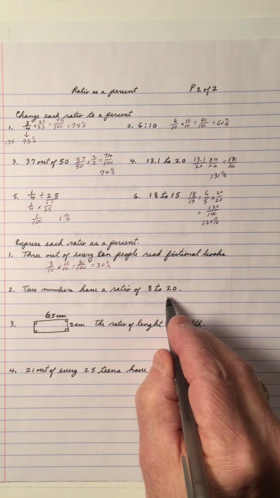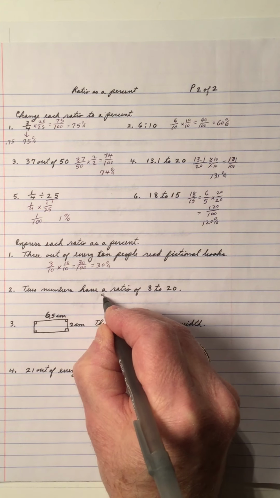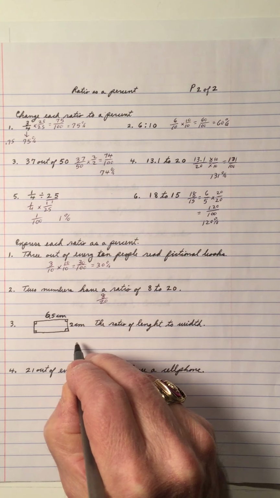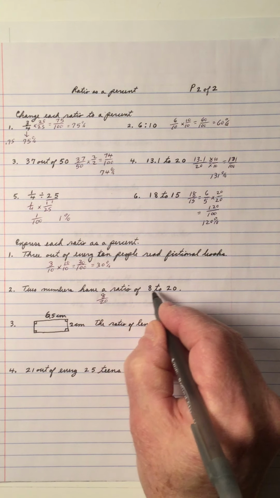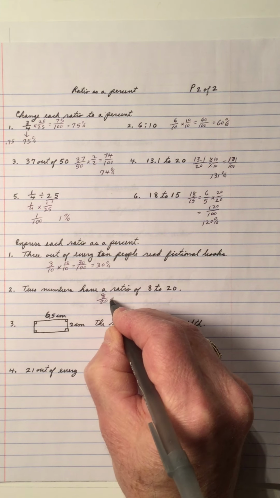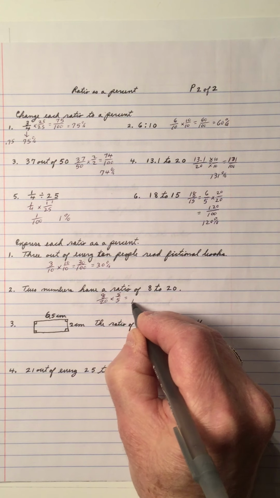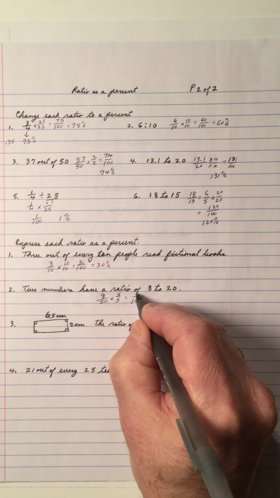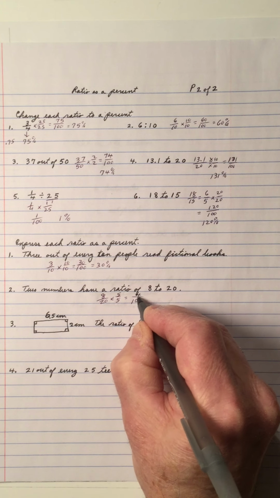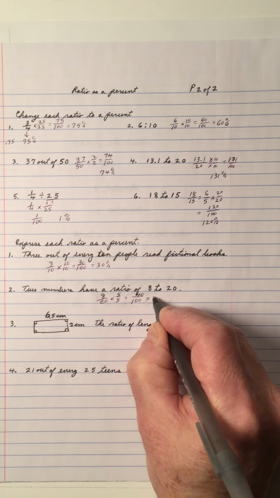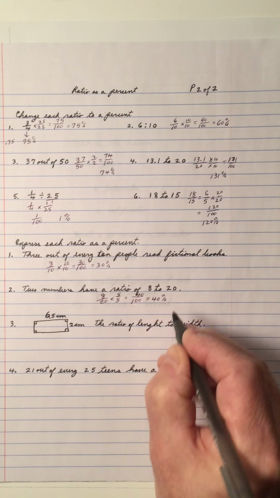Two numbers have a ratio of 8 to 20. So 8 over 20 is my fractional form of the ratio. Multiply it by 5 over 5. 20 times 5 is 100, and 5 times 8 is 40. 40 over 100 is 40%.